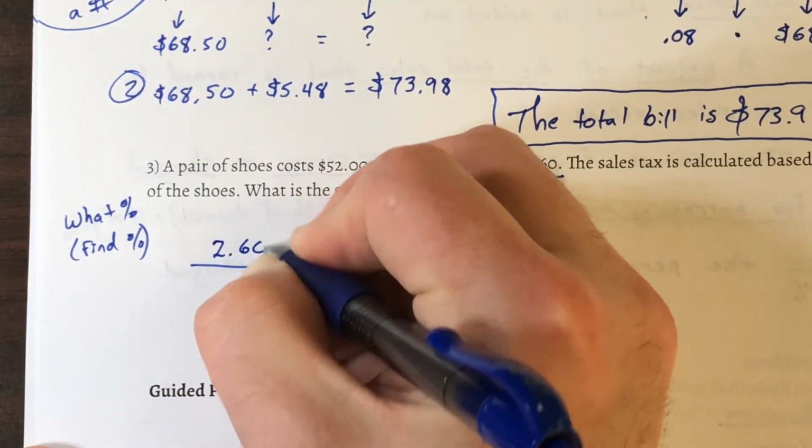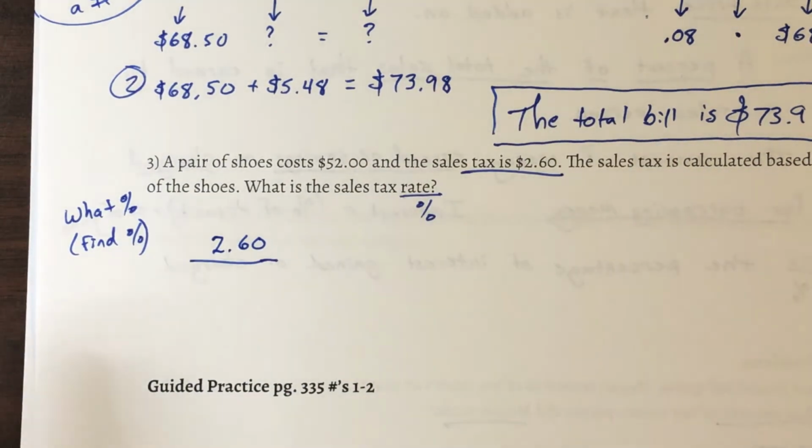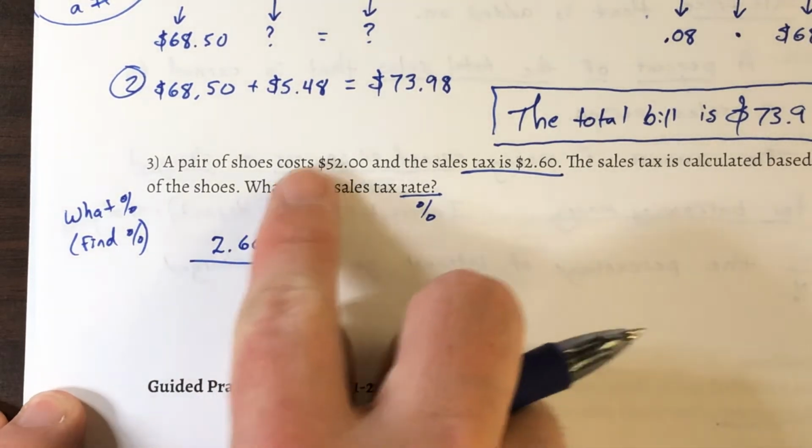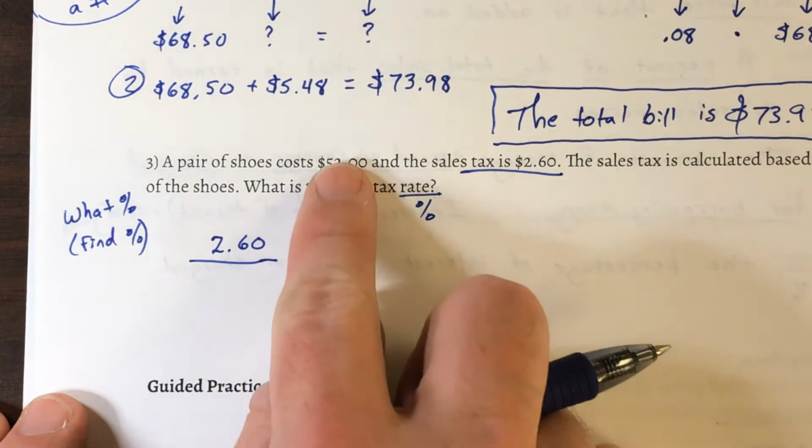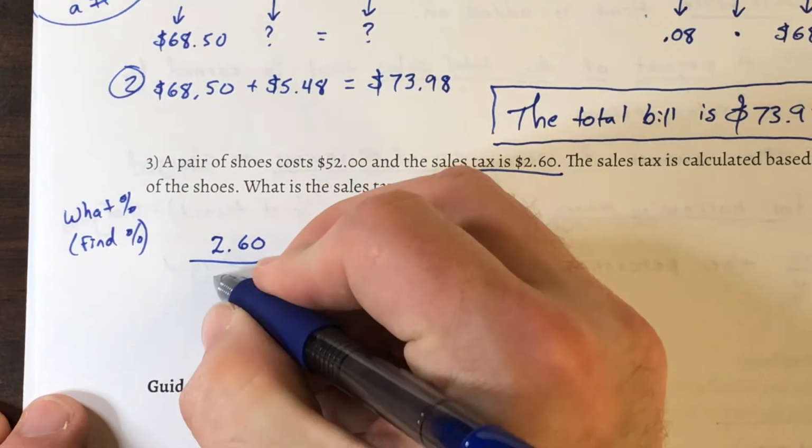Why are we concerned about what the sales tax is? Maybe we want to know if we want to live in the city. If the city has a very cheap sales tax rate, we might want to move there because our groceries will be cheaper, the items we want to buy will be cheaper, and so forth. All right, the total. What is our total? Our total is going to be $52.